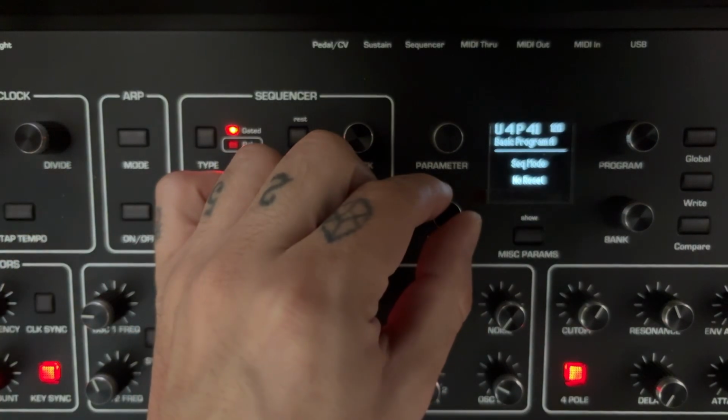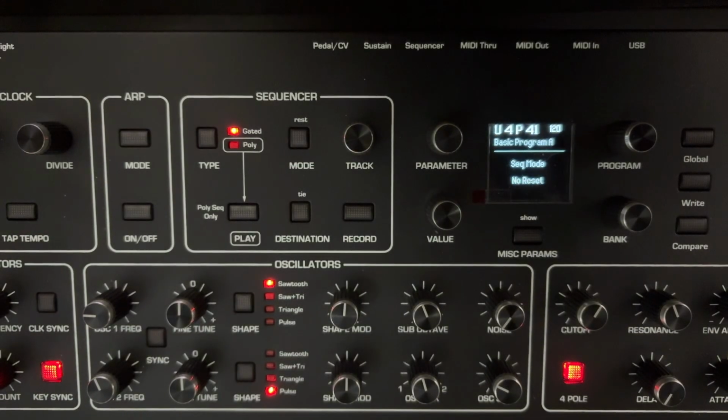So the next mode over is no reset. So I'm just hitting keys. So the sequence isn't resetting on my key presses. It's only resetting as it's running through its own time parameters.